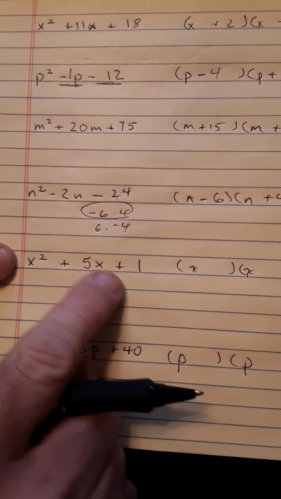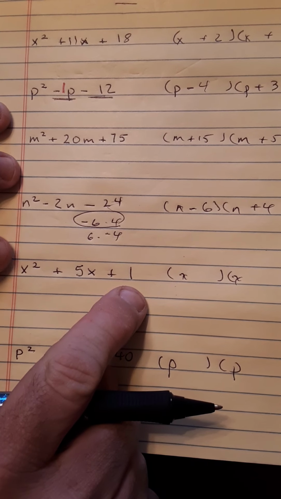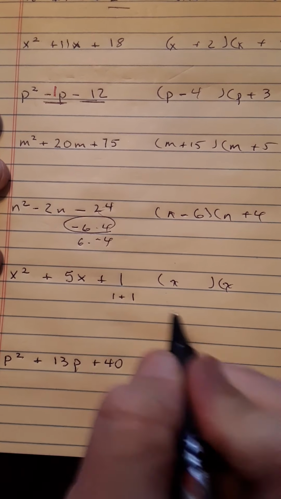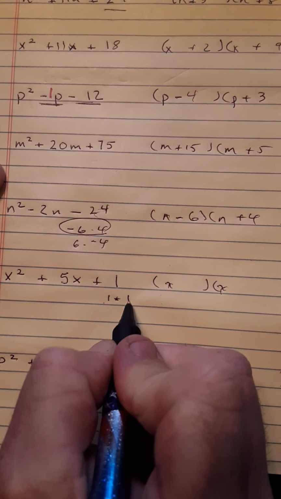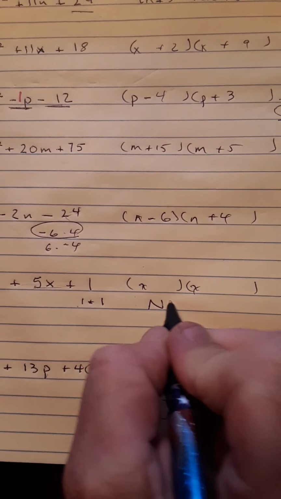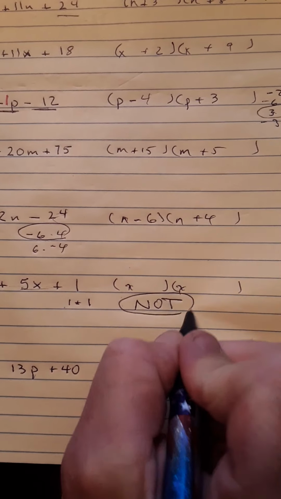X squared plus 5x plus 1. What are the factors of 1? 1 times 1, but 1 plus 1 doesn't give me a 5. So I'm going to say that this one cannot be factored.